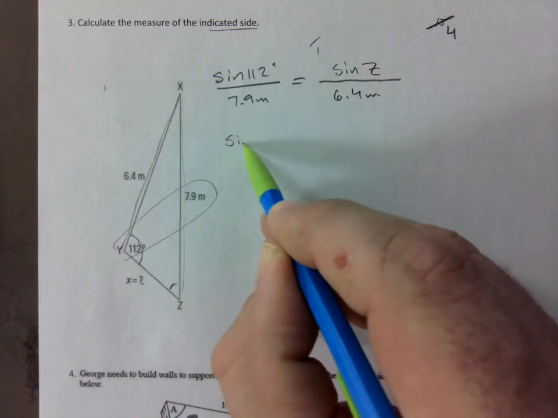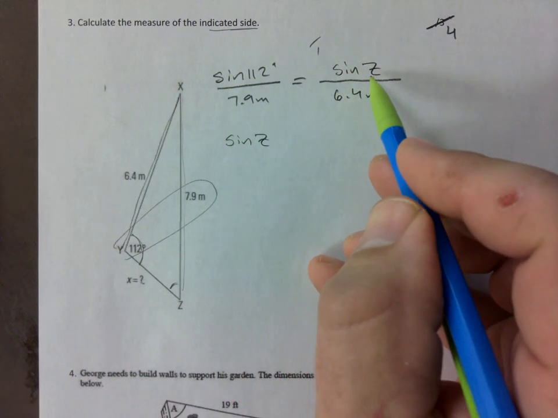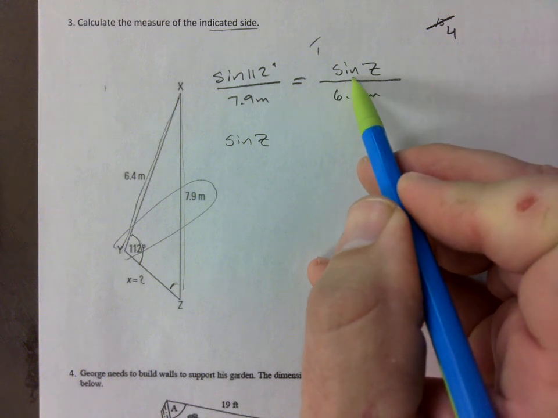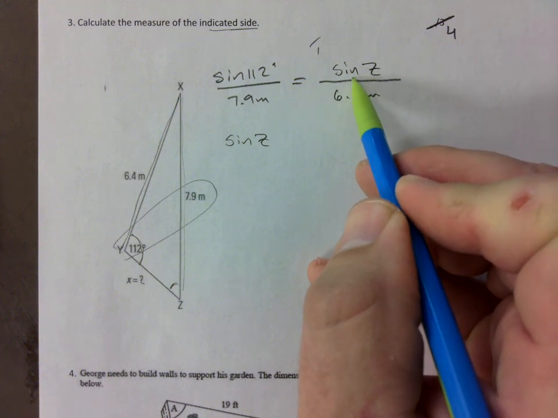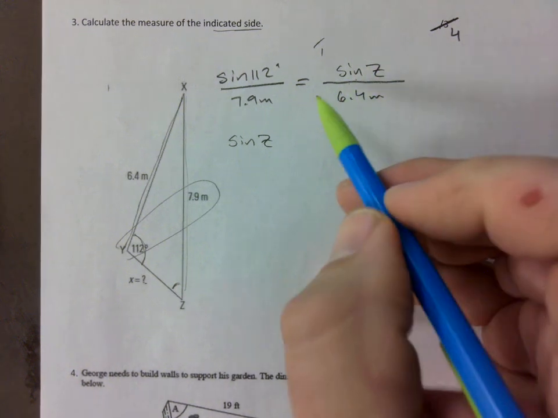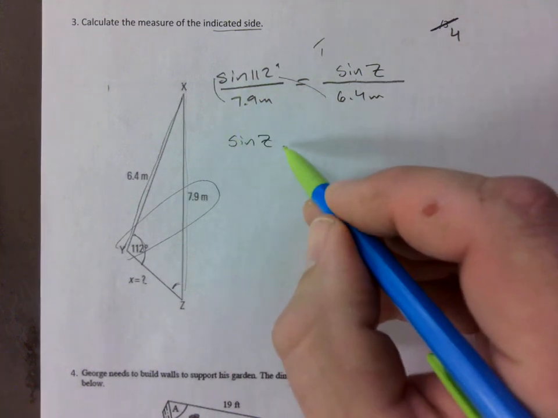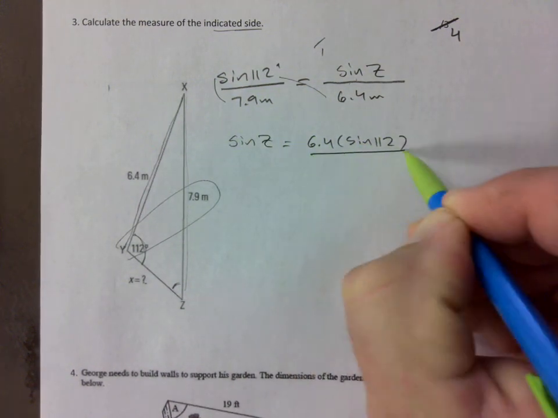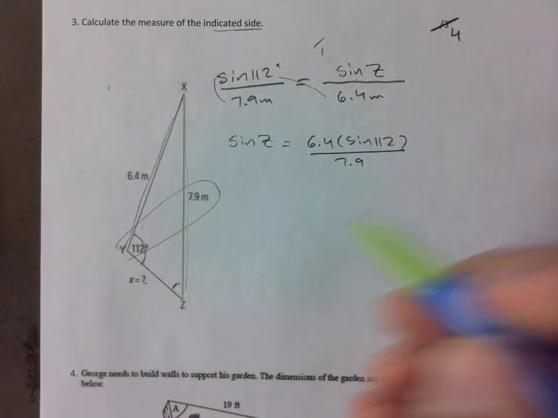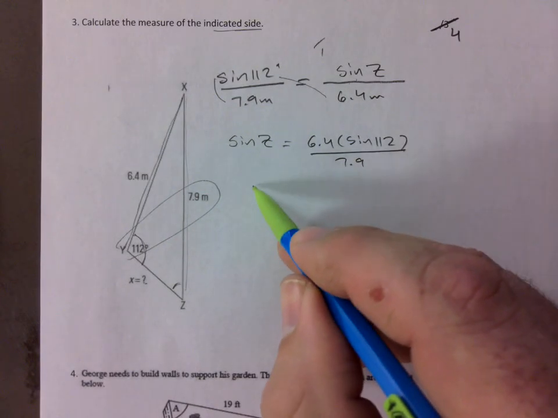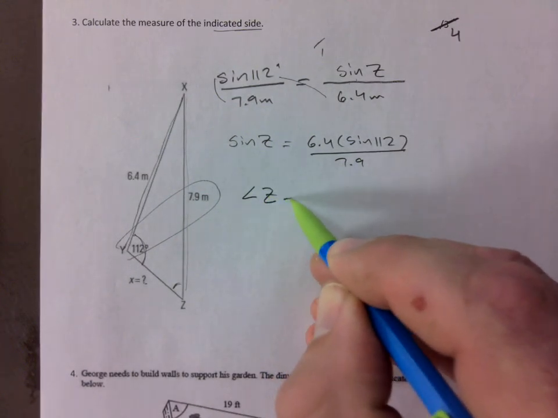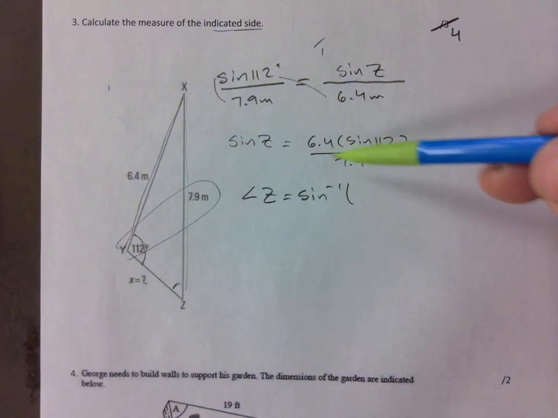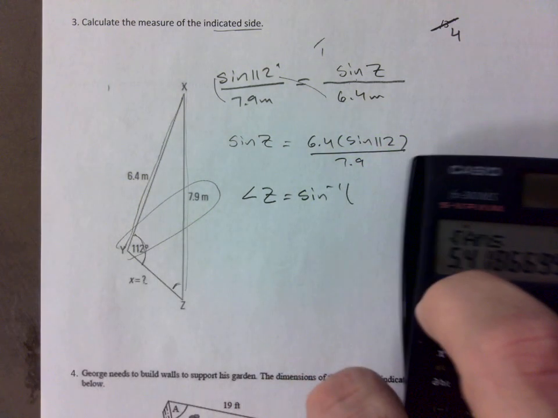Then we solve. So remember, don't just put Z here. Sine, right? An angle is always glued to either sine or cosine when we start. So you cross multiply and divide. 6.4 times sine of 112 divided by 7.9. I'm going to go angle Z is equal to sine inverse. I know I'm going to have to use the inverse. I'm going to type that into my calculator.